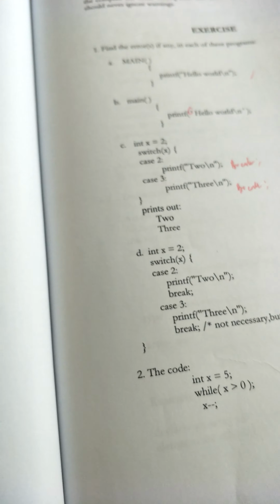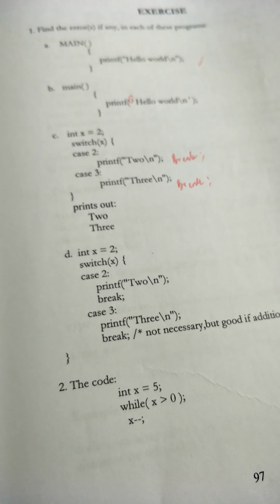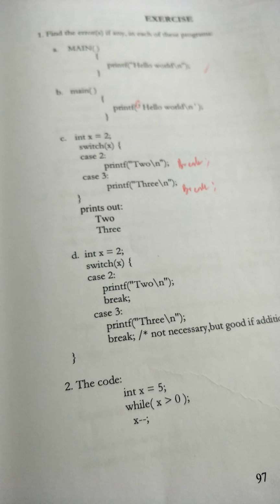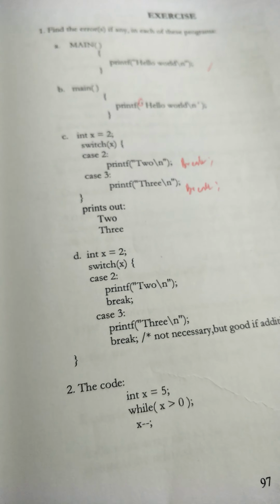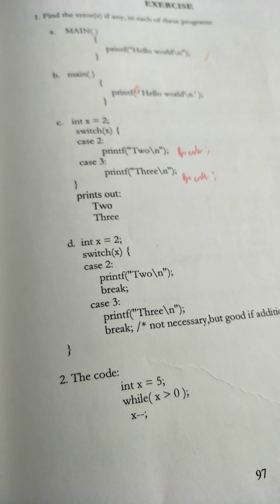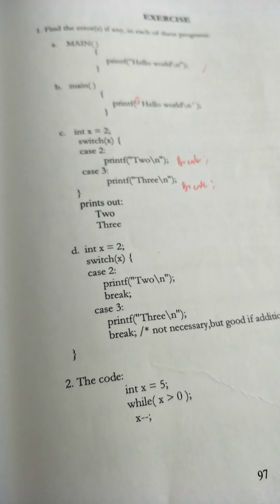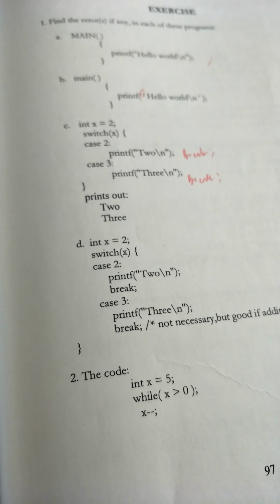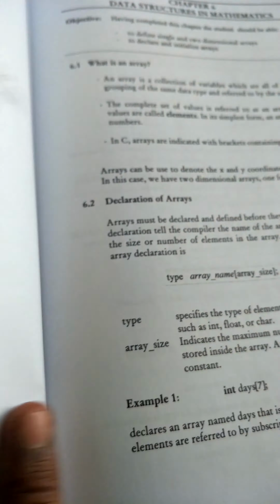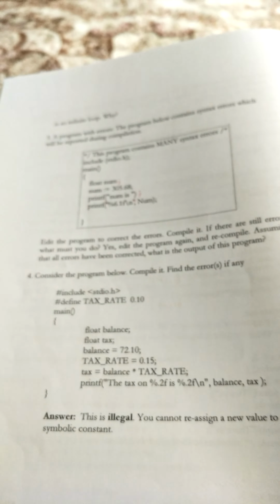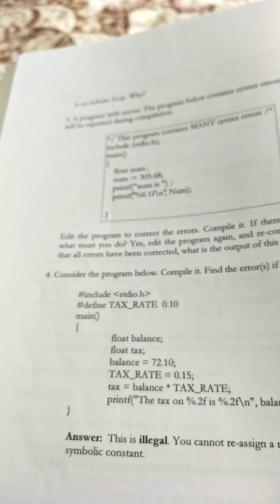If you have any problem, of course you can always ask me by WhatsApp or whatever it is, and if necessary, we can use Google Meet and develop the program together. So I think that's all for this lecture. Just a couple of other exercises here.